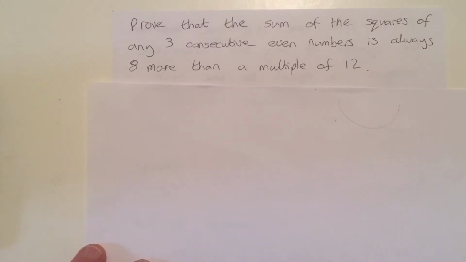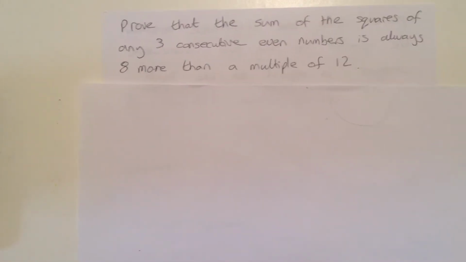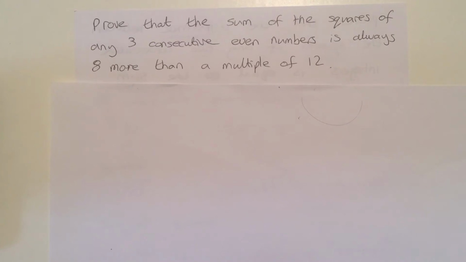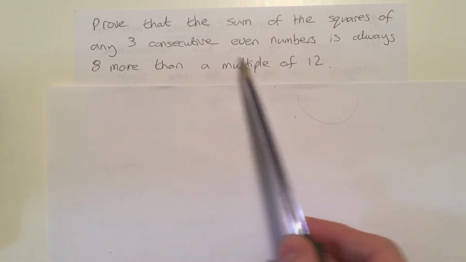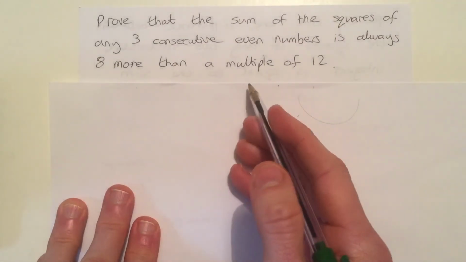Second example. Prove that the sum of the squares of any three consecutive even numbers is always 8 more than a multiple of 12. This 8 more than a multiple of 12 is a bit awkward, but we'll worry about that in a minute.